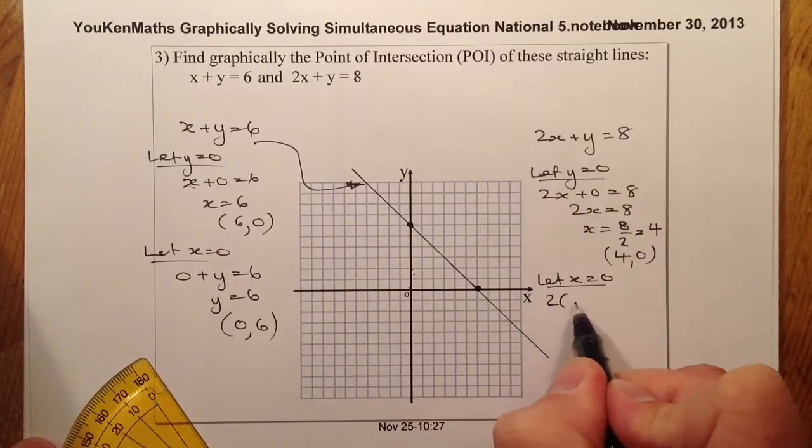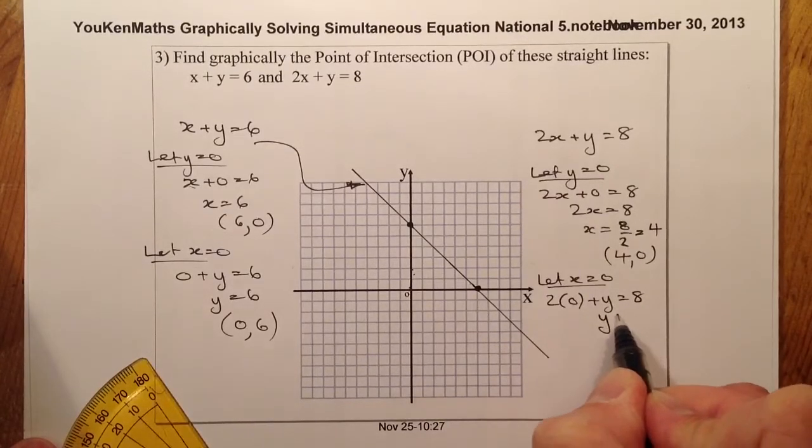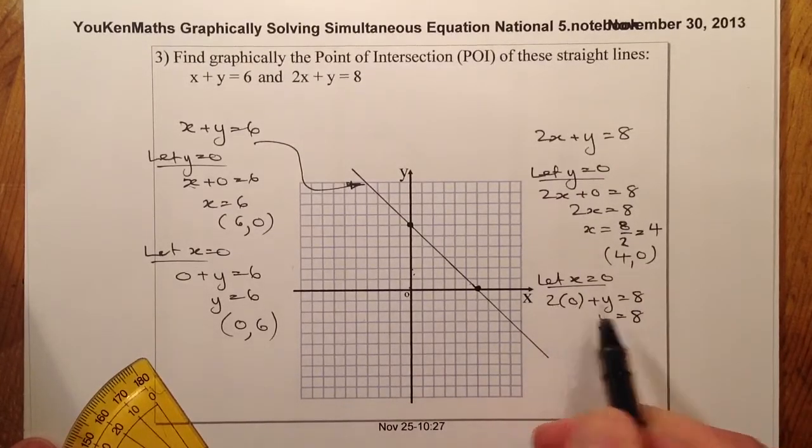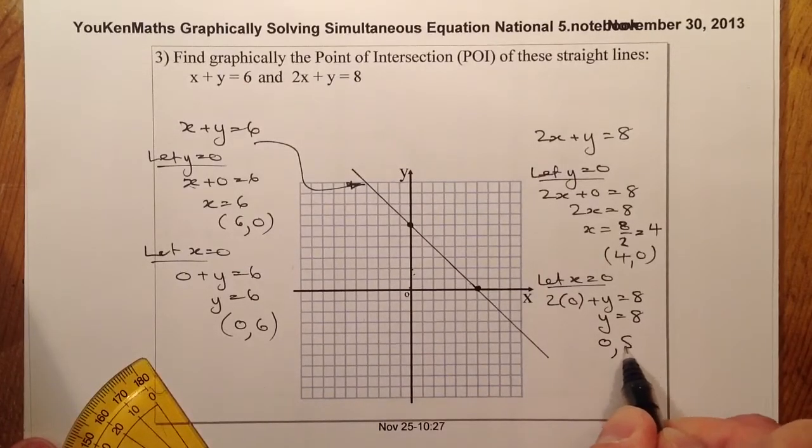So I've got 2 times 0 plus y equals 8. So y here equals 8, because the 2 times 0 is 0. Okay, so the coordinate there will be 0 and 8.